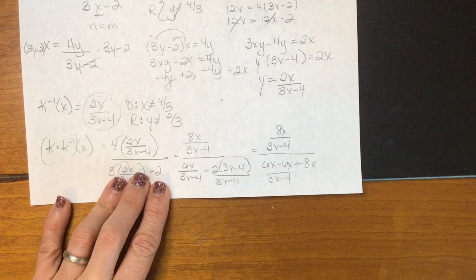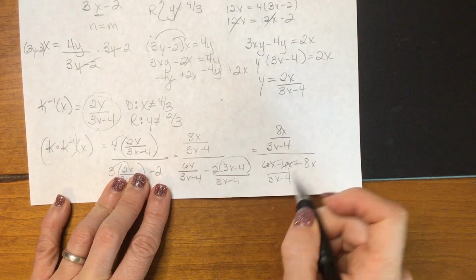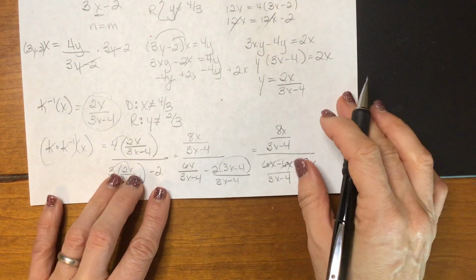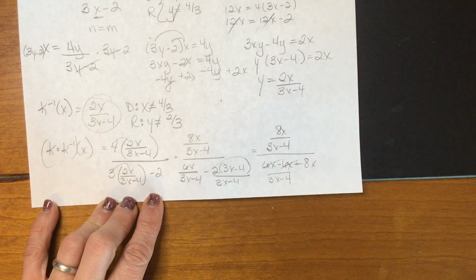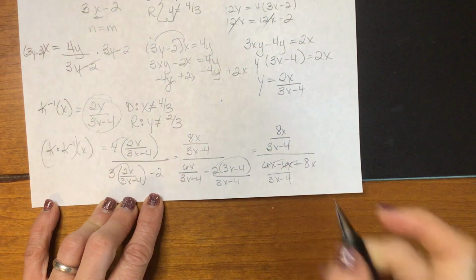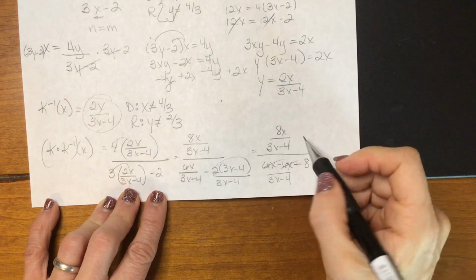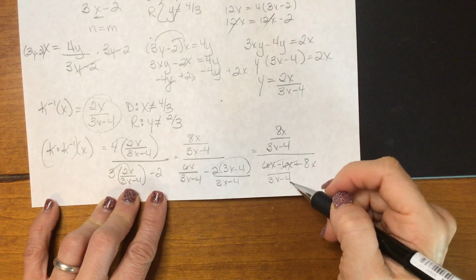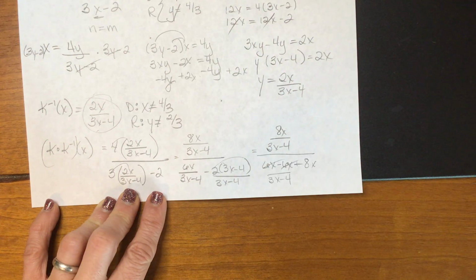And hopefully you can see where this is going. These add to be 0. And I end up getting 8x all over 3x minus 4 all over 8x all over 3x minus 4.